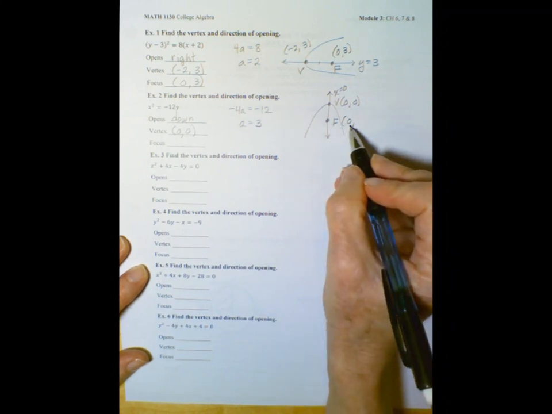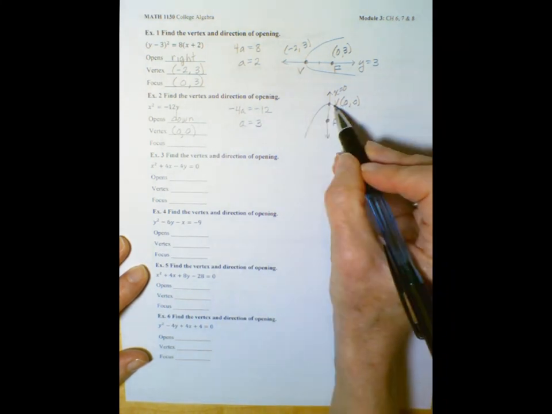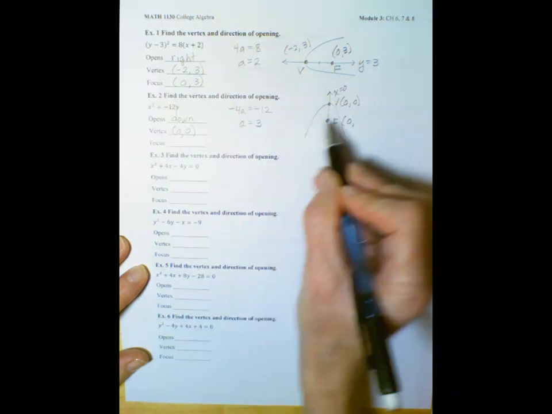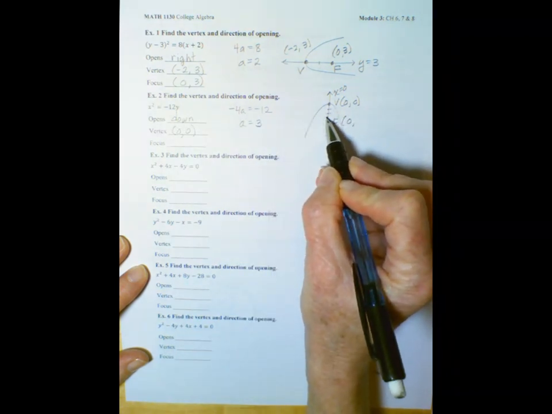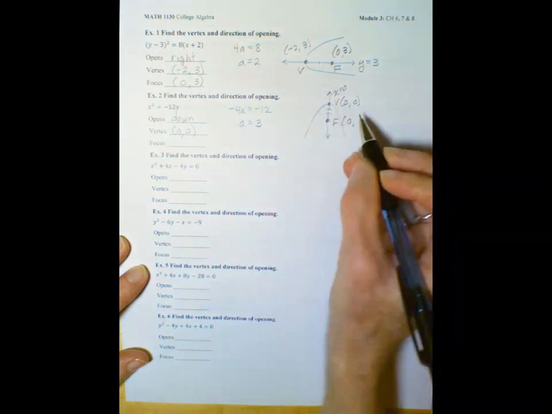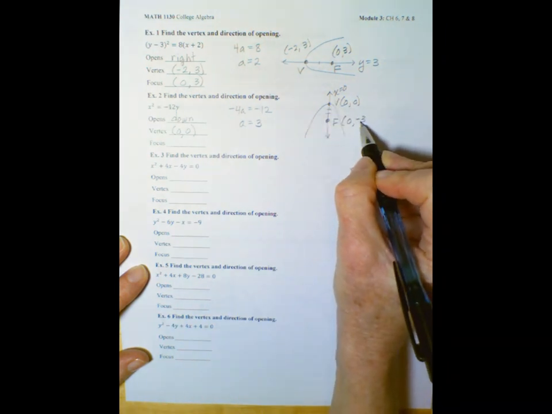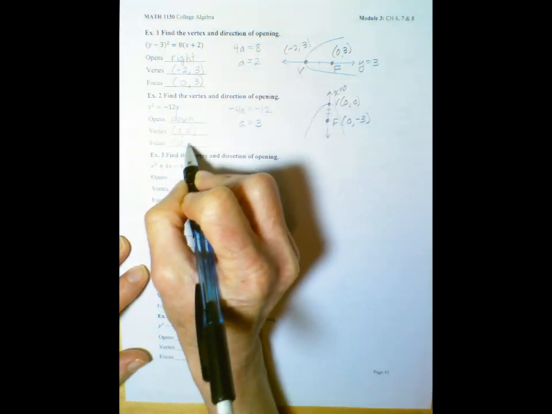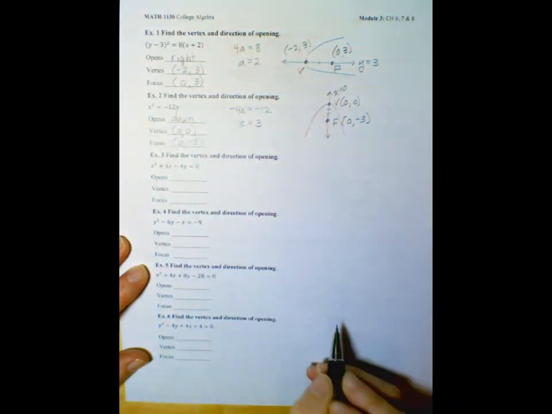So the focus is 0, what? I go down 3. I'm 3 away from the vertex, and it's down from 0. So it must be -3.